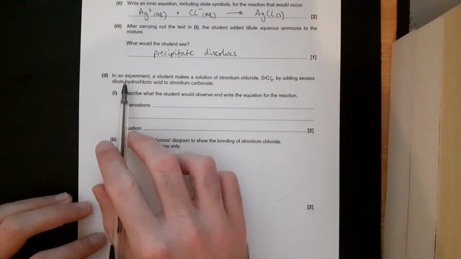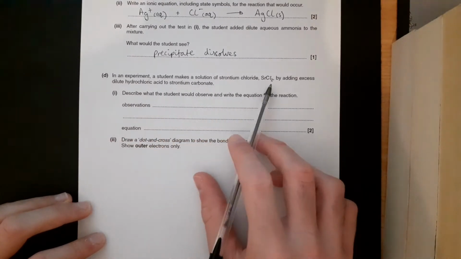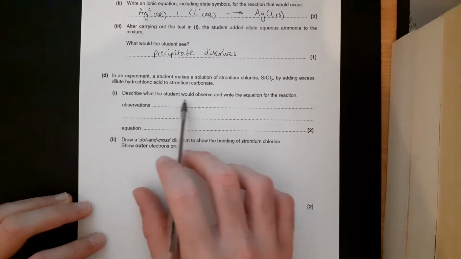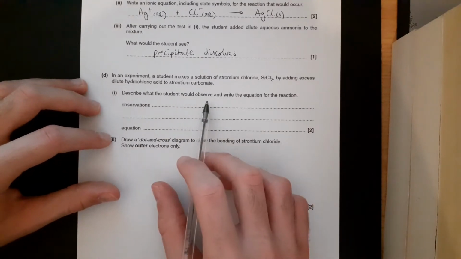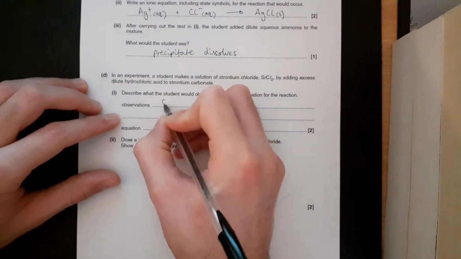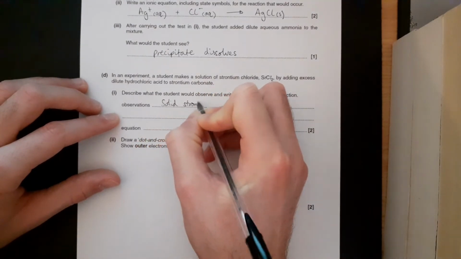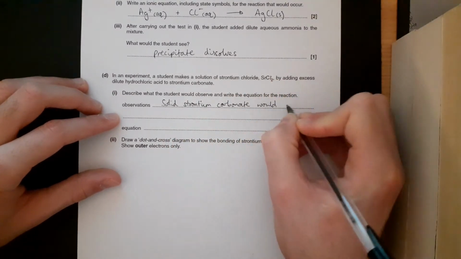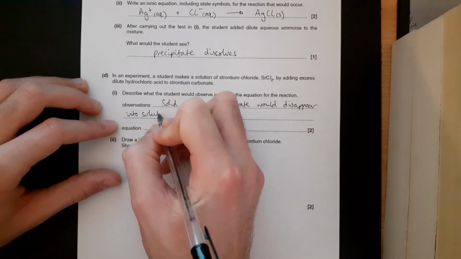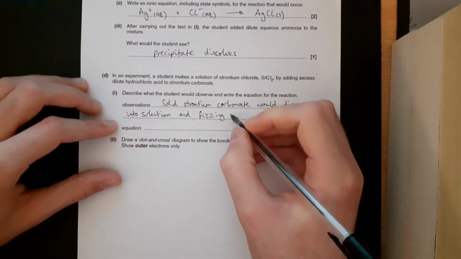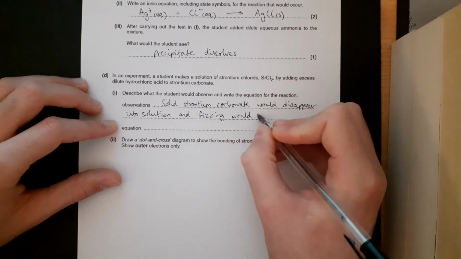Okay, this part says, in an experiment, a student makes a solution of strontium chloride by adding excess hydrochloric acid to strontium carbonate. Describe what they would observe and write the equation. So if we're adding an acid to a carbonate, we'd see the solid strontium carbonate disappear into solution, and you'd get some fizzing because we'd get a gas being produced.